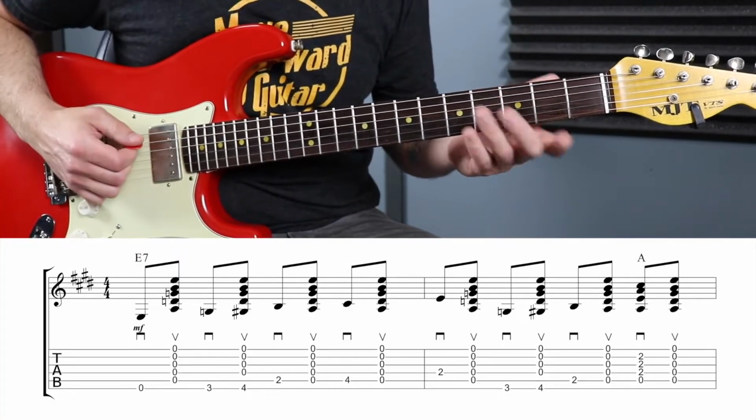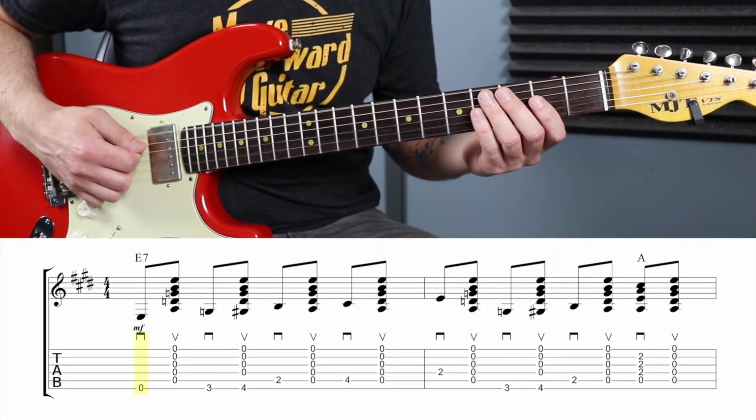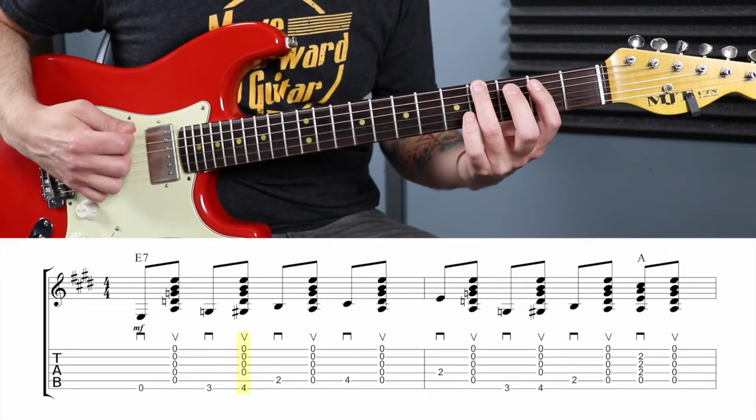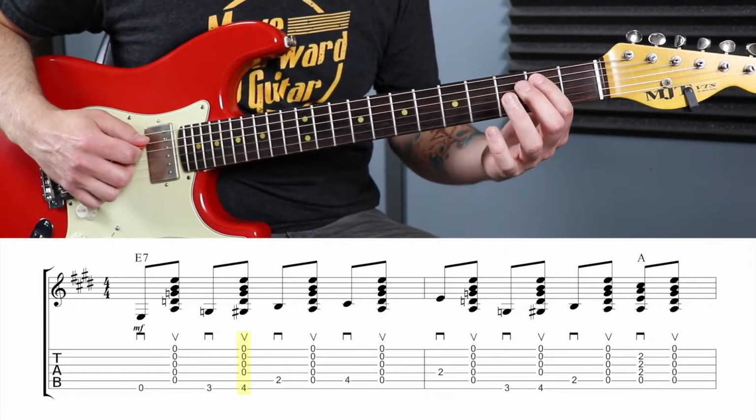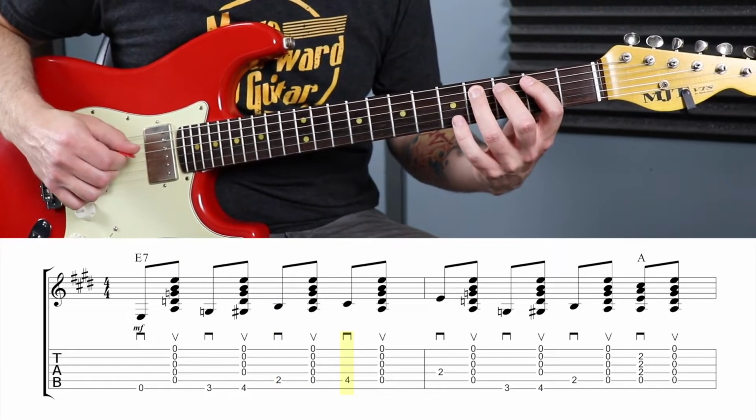First on the E chord, which would be an E7, it would be open 6th string, 6th string 3rd fret, 6th string 4th fret, 5th string 2nd fret, 5th string 4th fret. So that's the first bar.